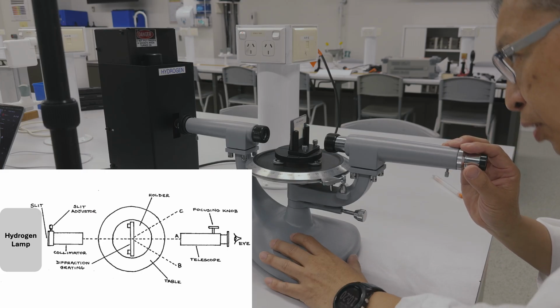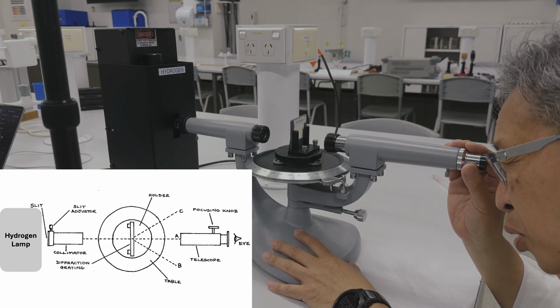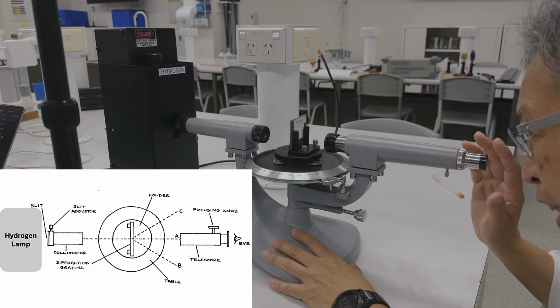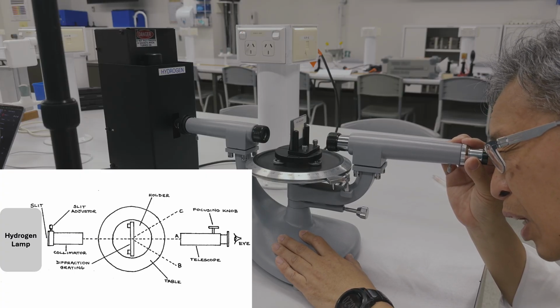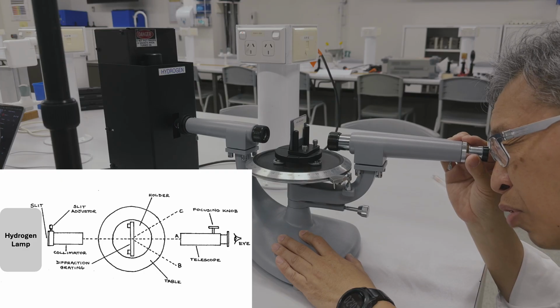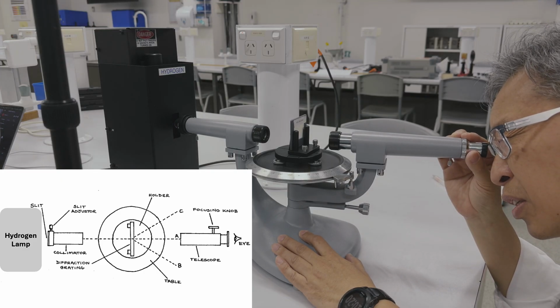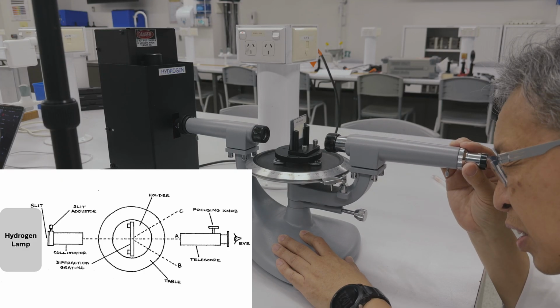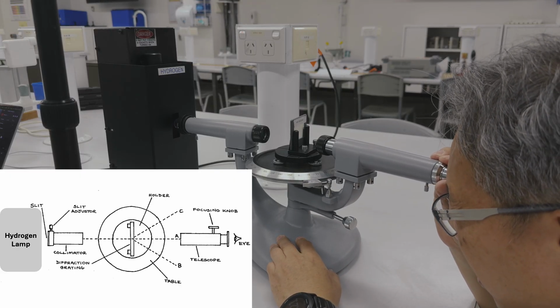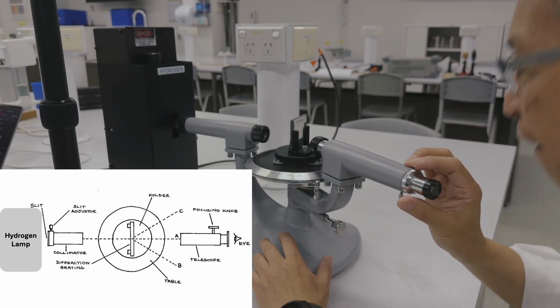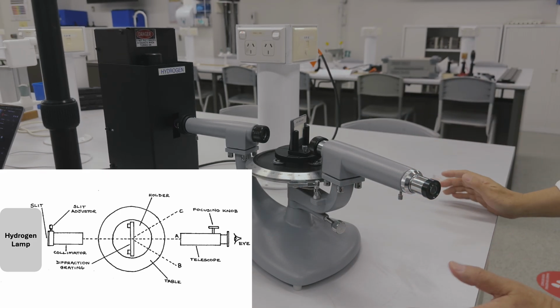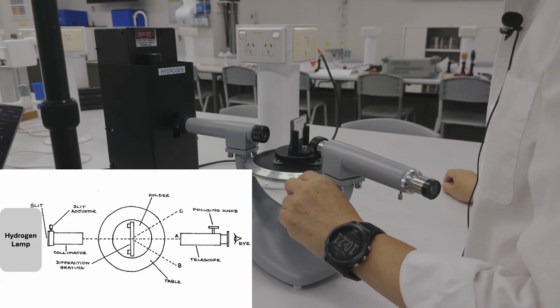Next, you rotate your telescope either to the right or to the left. And you keep rotating until you find the violet line. Once you find the line, you read the angle.